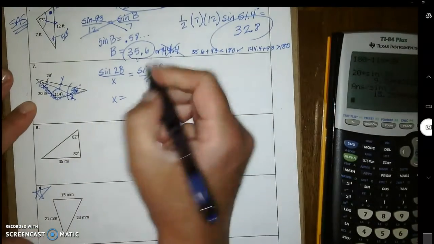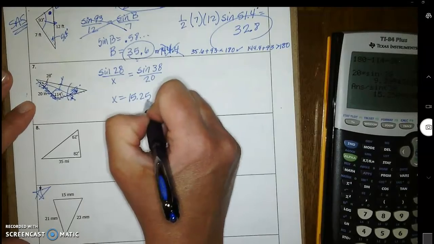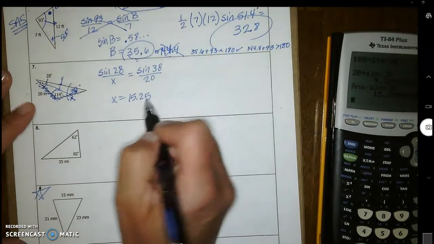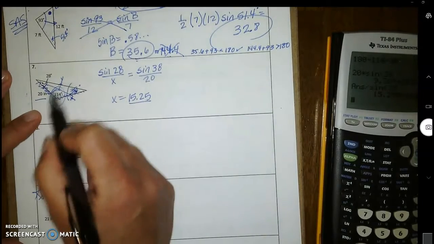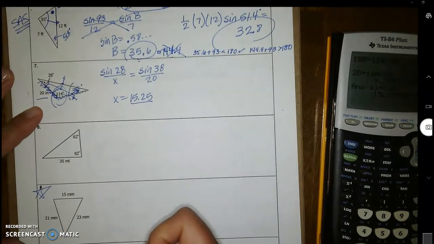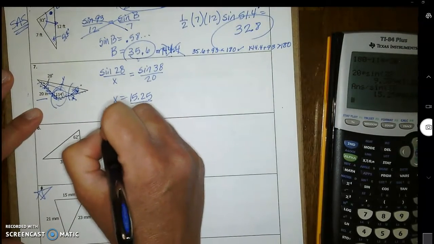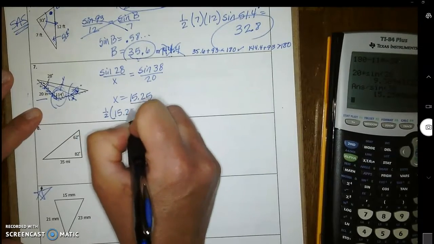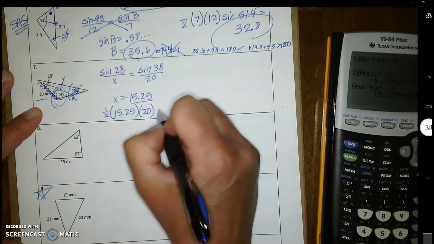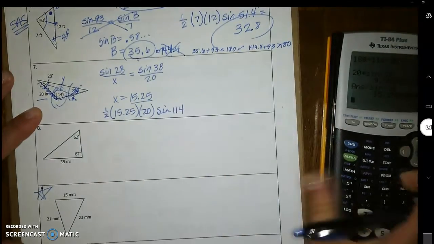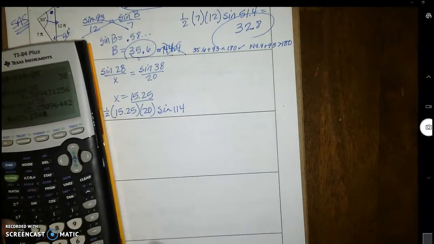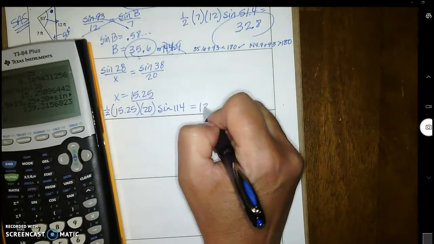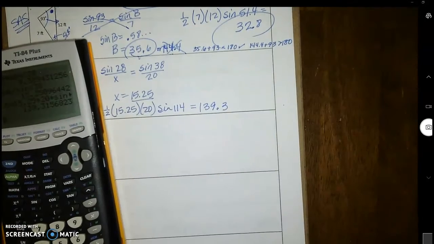And I get a 15.25. Okay? So now that I have 15.25, I have a 20, and I have a 114. Holy bananas, look at how much I have marked up this triangle. So we're going to do 1/2 of 15.25 times 20 times the sine of 114. Oh, love that calculator sound. 139.3, okay?